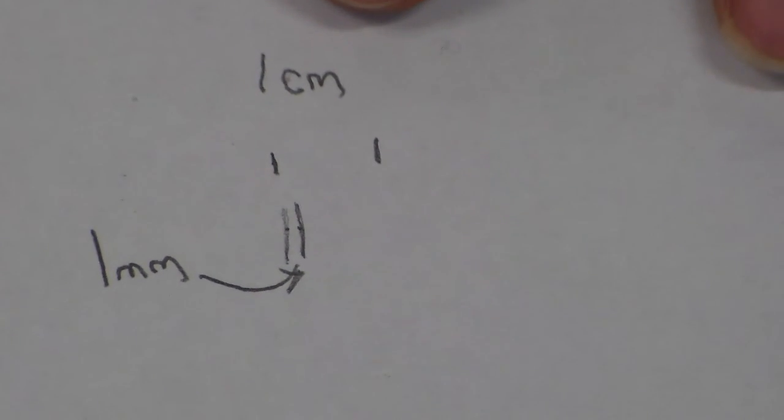Okay, so that's how you read it, and I hope this will help you guys out a little bit on measurements.